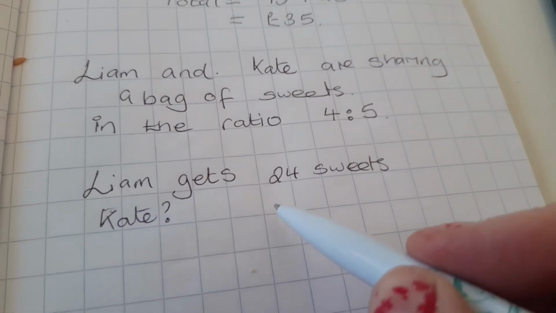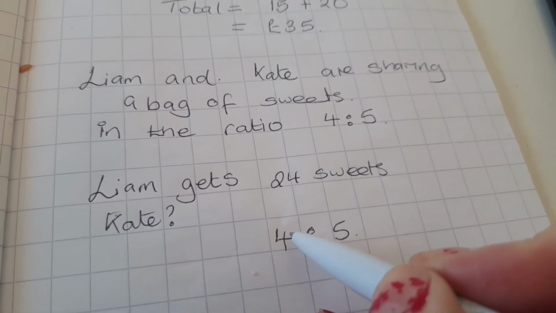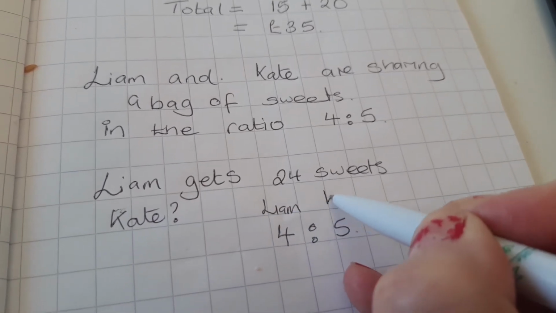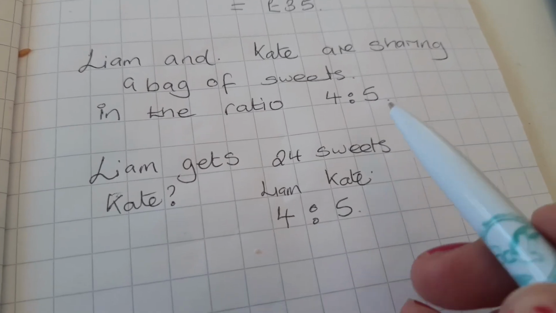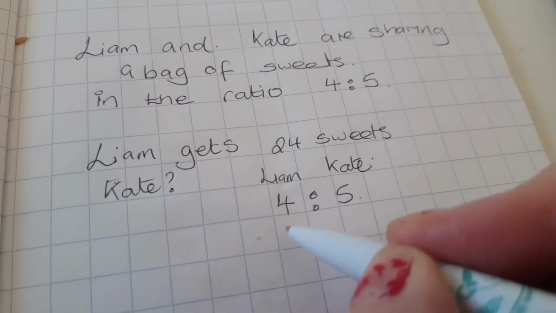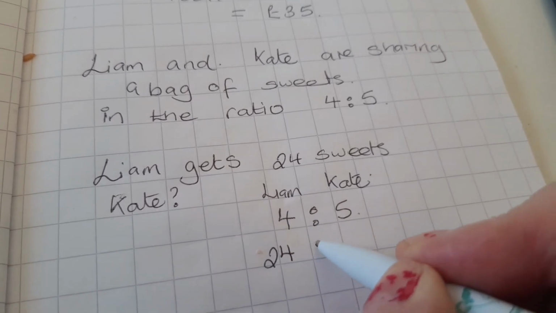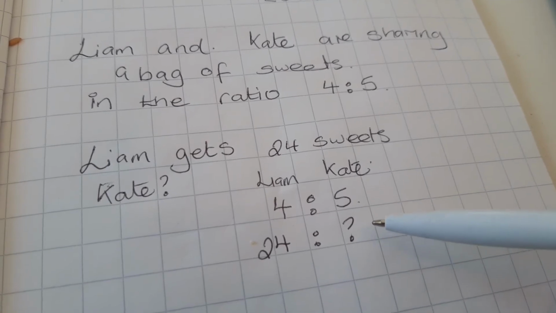So you write down the ratio 4:5. So remember, Liam is first. So Liam is the 4, Kate is the 5. What do we know? We know that Liam gets 24 sweets. So we put 24 here directly under the 4 for Liam. And we want to work out how many sweets does Kate get.